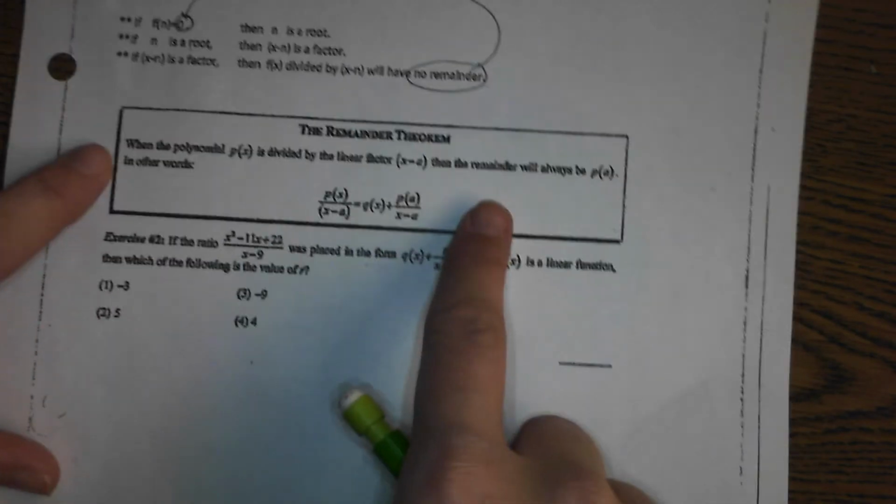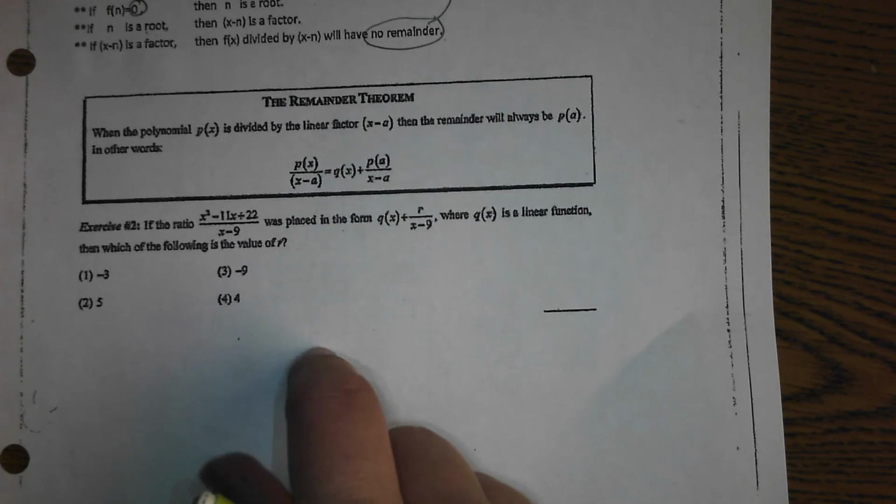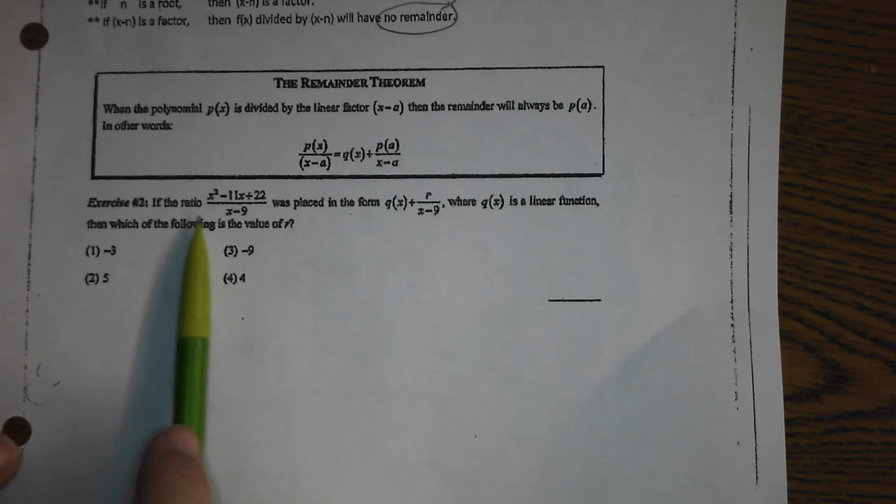We don't really need to worry about that description just yet. Sometimes the way they have to explain it using math notation makes it more complicated than it is, so I'm just going to bypass that. And then go to this one.